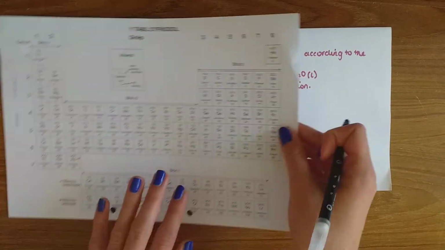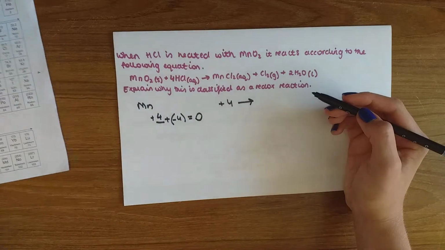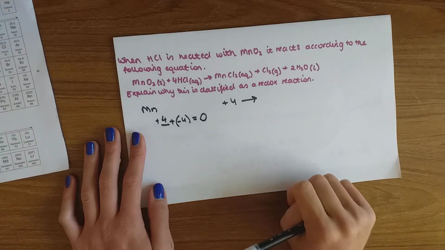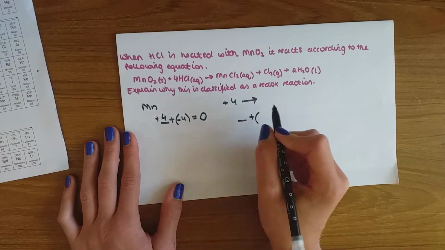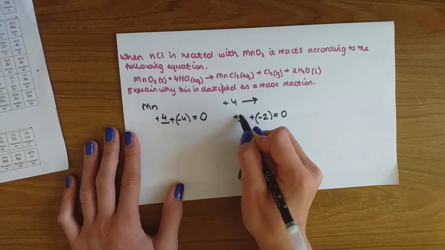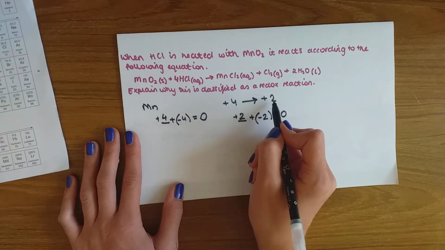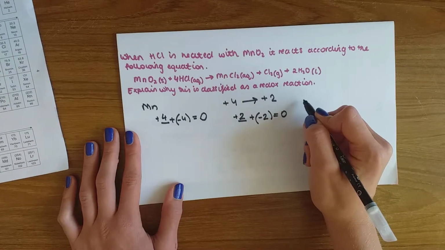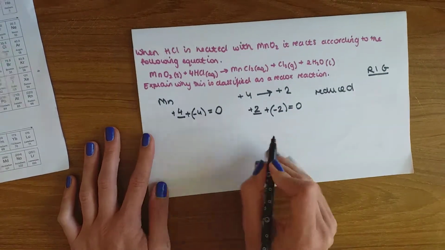Cl is in group 7. So it needs 1 more electron to become full. So as an ion, it's -1. So its oxidation number is -1 because it needs that 1 more electron. So Mn plus -1, but there's 2 of them, so -2 equals 0 because it's a compound. So Mn is +2. So Mn in this reaction gains electrons because it's less positive than it was at the beginning, so it's reduced. Reduction is gain in electrons.